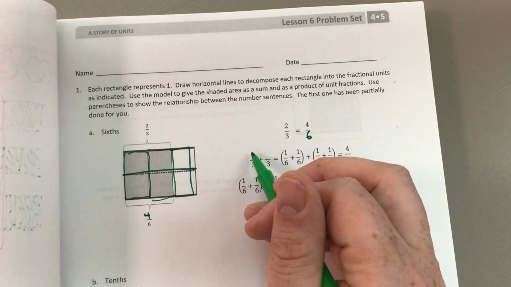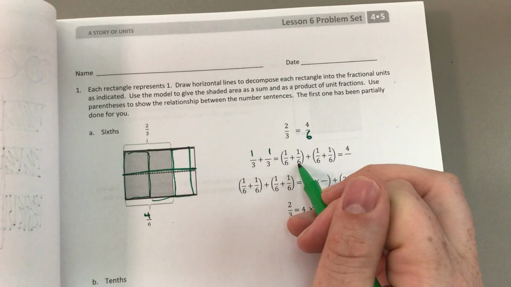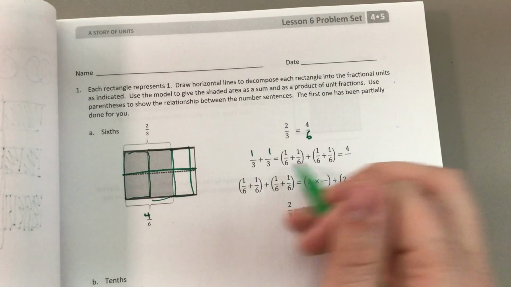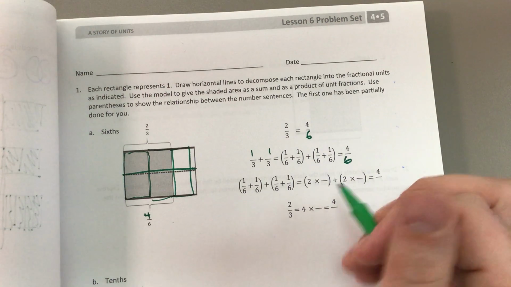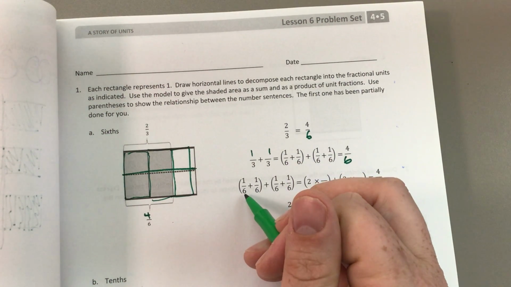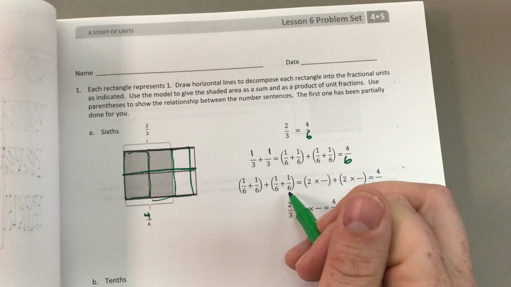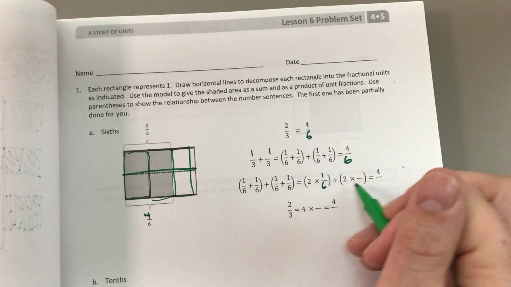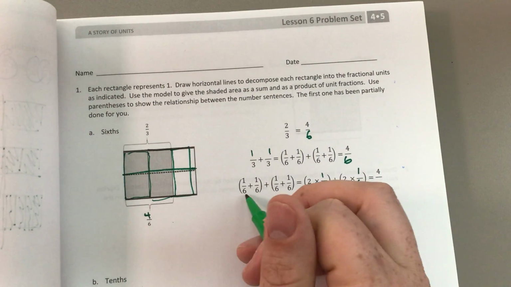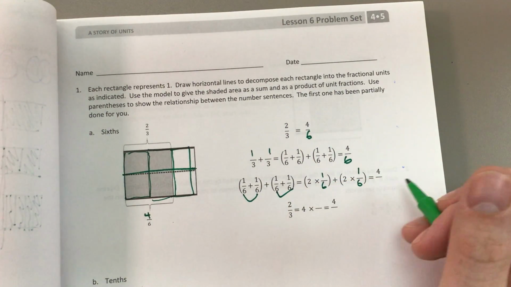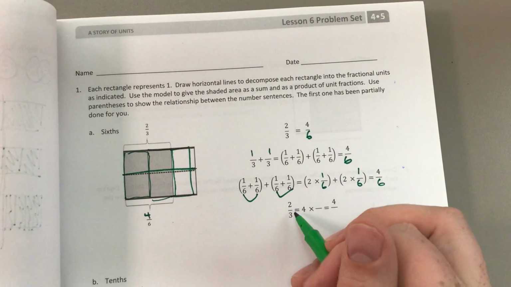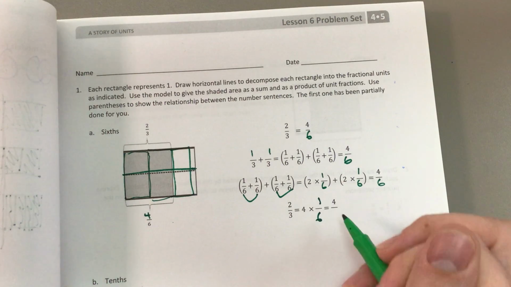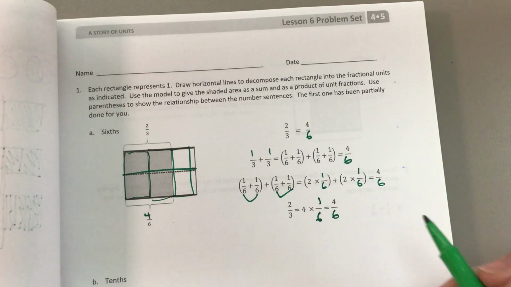In other words, 1/3 and 1/3 equals 1/6 plus 1/6, that would be the first third, plus 1/6 plus 1/6, the other third, or 4/6. They took those unit fractions, 1/6, 1/6, 1/6, 1/6, and recognized that it's 2 times 1/6 and 2 times 1/6, making 4/6. Or 2/3 equals 4 times the unit fraction 1/6, or 4/6.